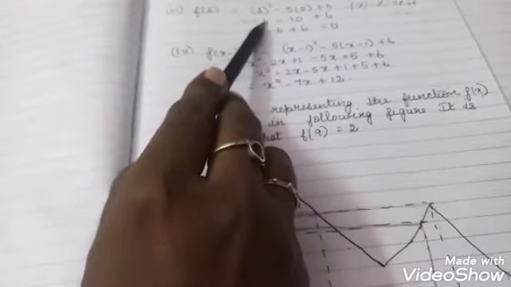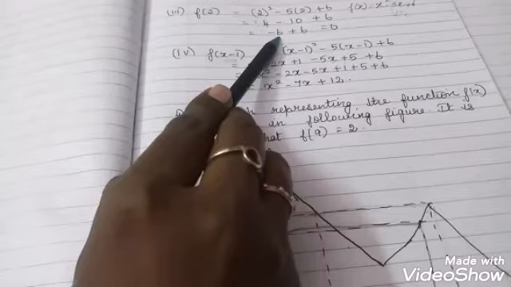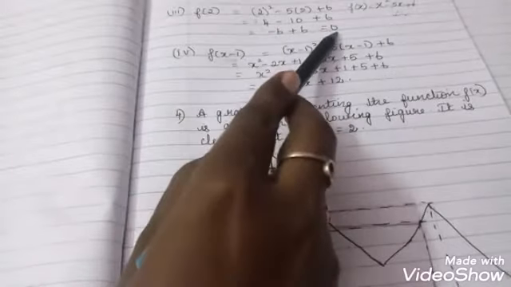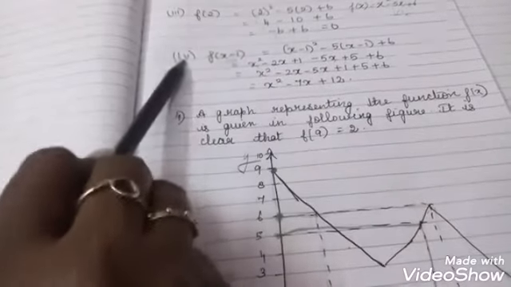Okay, now we'll see what is 4 minus 10. What is 4 minus 10? It is equal to minus 6. Minus 6 plus 6, what is it equal to? It's equal to 0. You understood? Okay. Now the fourth one.